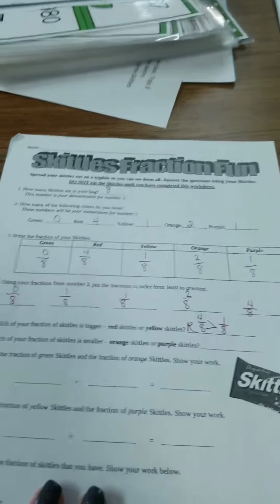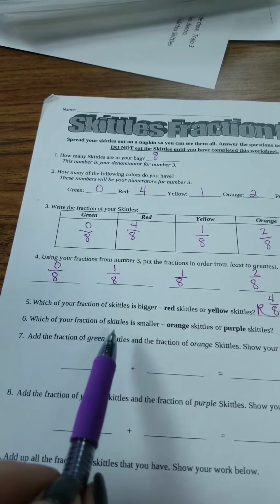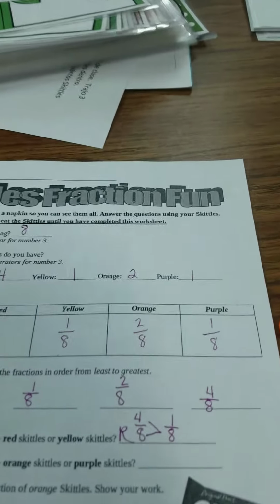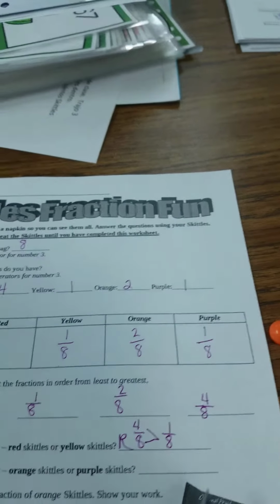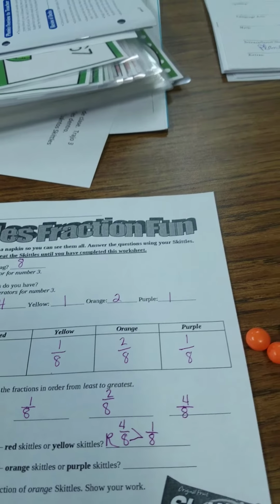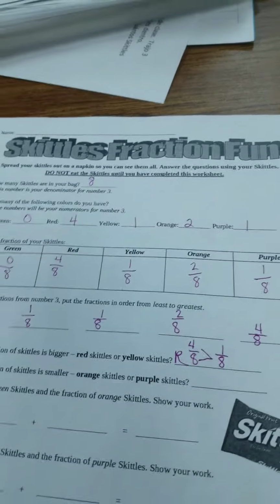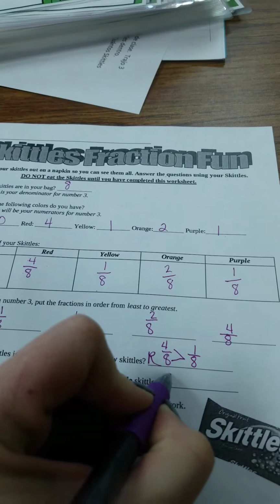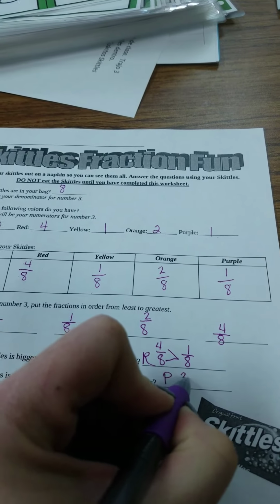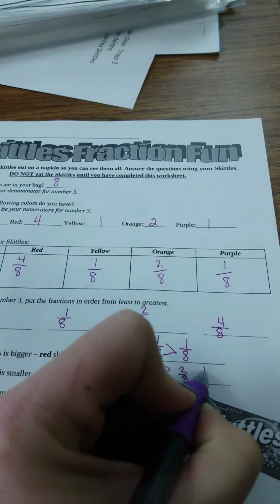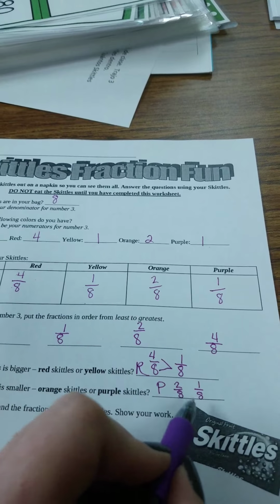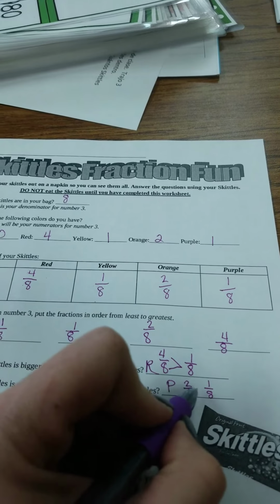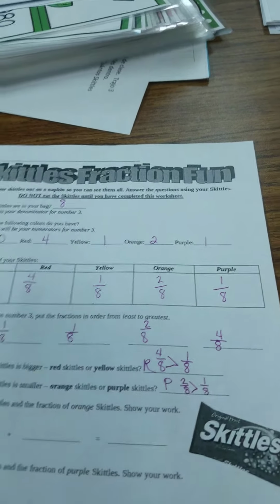Then they wanted to know which fraction of your Skittles is smaller, orange or purple. If we look at orange and purple, we see that purple is the smaller fraction because 1 piece out of 8 is smaller than 2. So we said P for purple. And then again, we wrote our fractions. It's okay if you write 1/8 first. You just have to make sure you get your symbol drawn correctly. So the way I've got it written, 2/8 is greater than 1/8.